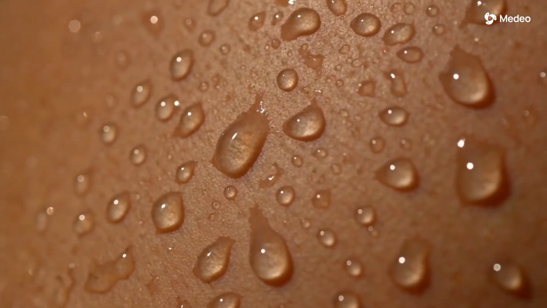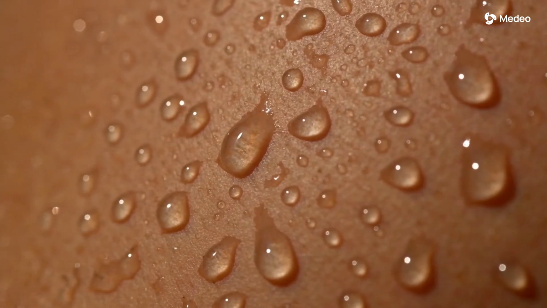So the next time it feels unbearably hot outside, remember, it's not just the temperature. It's how much evaporation your body can achieve. Dry bulb tells you the heat. Wet bulb tells you your ability to cool. And in thermal design, that difference is everything.